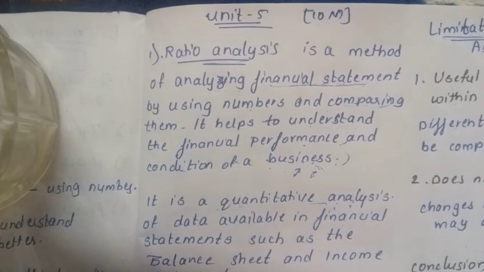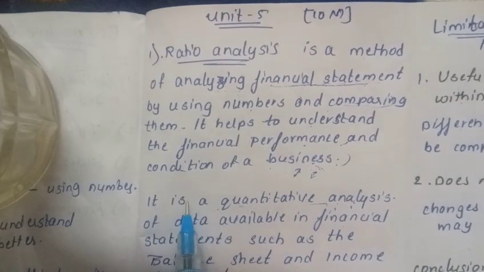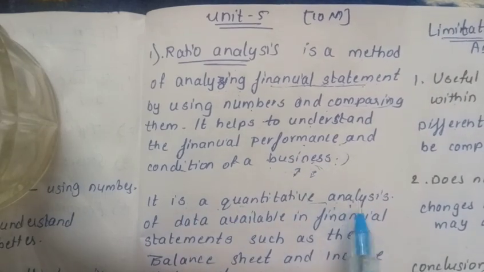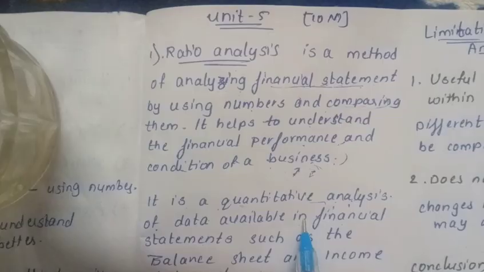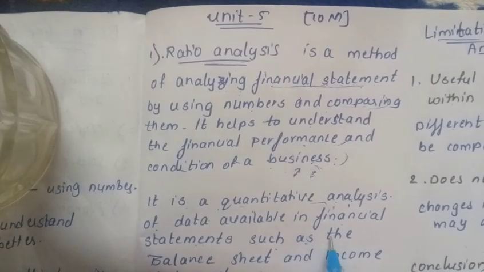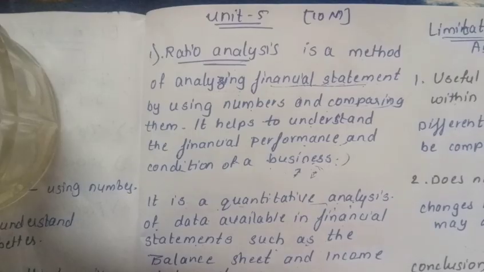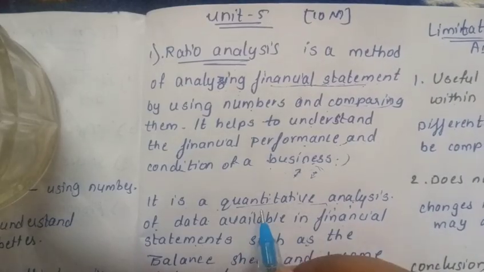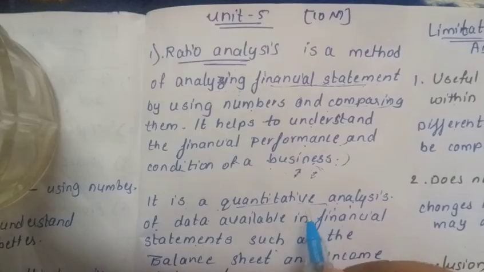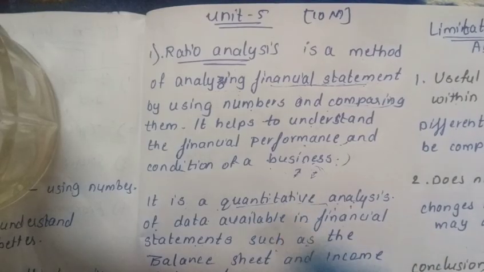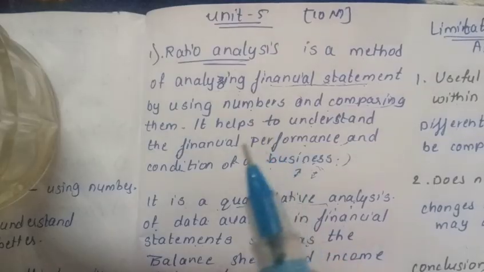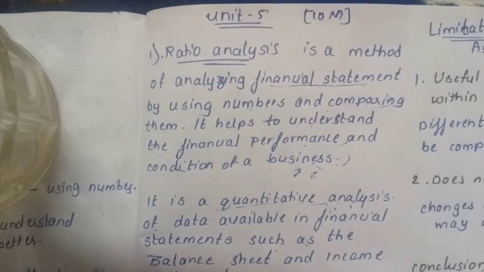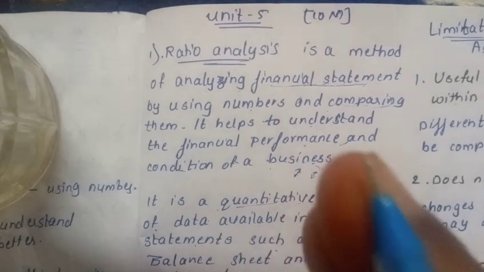Okay, now next let's come to this. It is a quantitative analysis of data available in financial statements such as the balance sheet and income statement. First, let's see what quantitative analysis is. Quantitative analysis means using numbers to understand data.